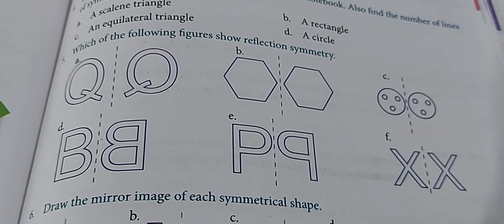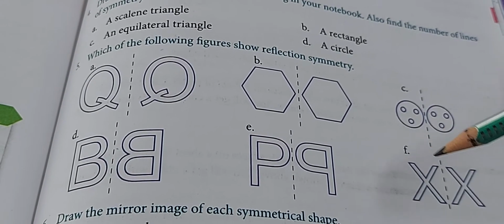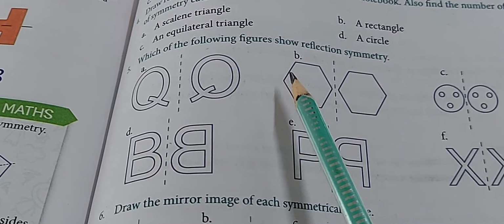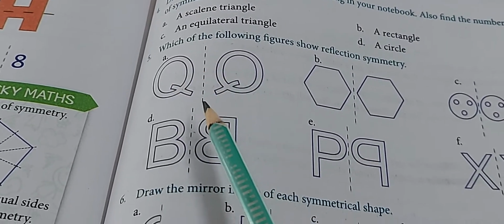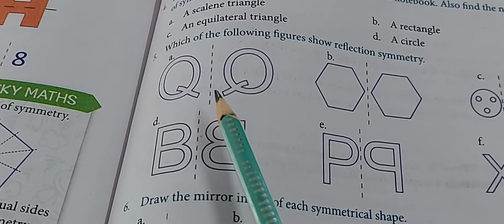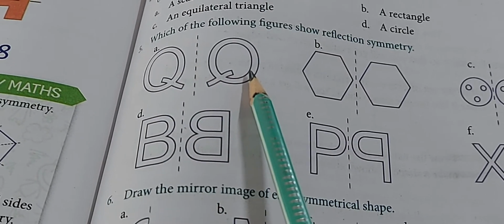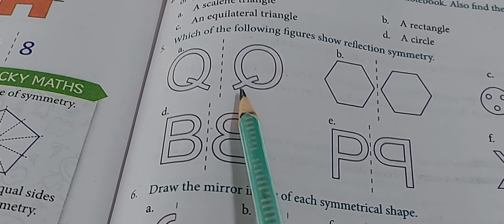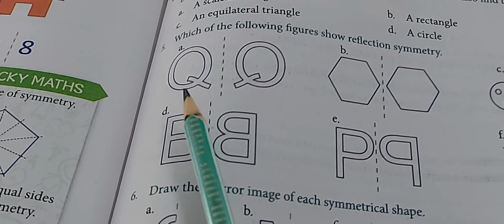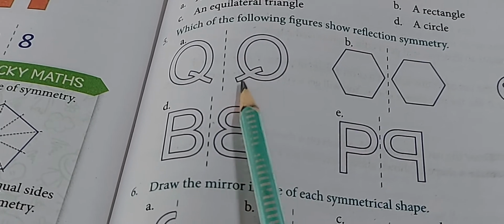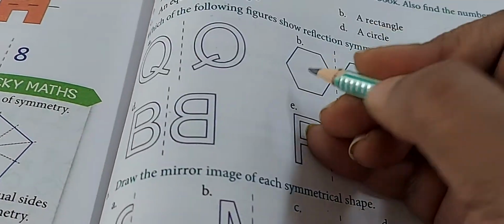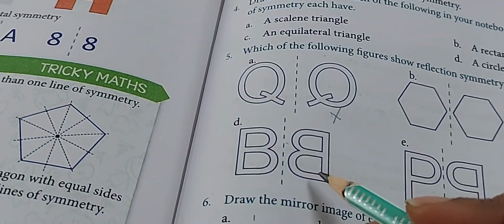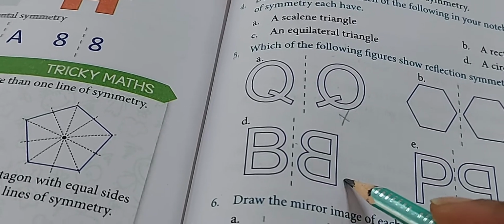But basically, reflection symmetry means that along the line of symmetry, where you place the mirror, both the object and the image must look equal. As you can see in the letter Q, this line is facing this side and the other line is facing the opposite side. So this is showing lateral inversion. This cannot be reflection symmetry. So no, this is not. Again, this letter B is also not showing reflection symmetry.